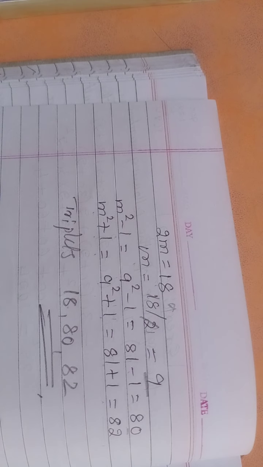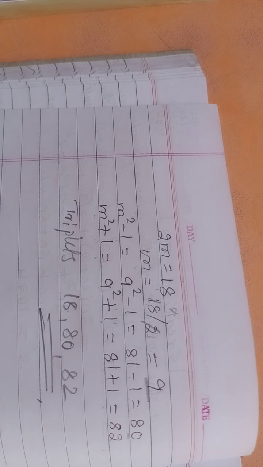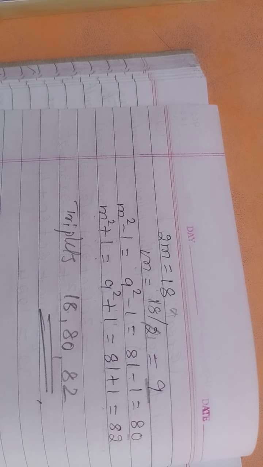Now in the next class we will find how to find the square root. Okay, that will be discussed in the next class. Thank you children.